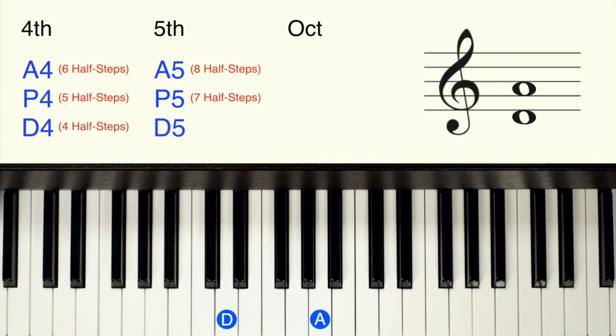Or back to the perfect fifth, and raise the bottom note a half step, D sharp up to A. This is also a diminished fifth, a half step smaller than a perfect fifth. The diminished fifth has the same number of half steps as the augmented fourth we saw earlier, 6 half steps. And it's also called a tritone. These two intervals sound the same, and we therefore call them enharmonic intervals. We'll come back to those in a short while.